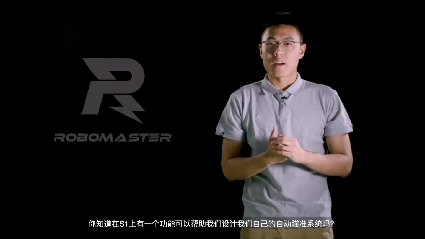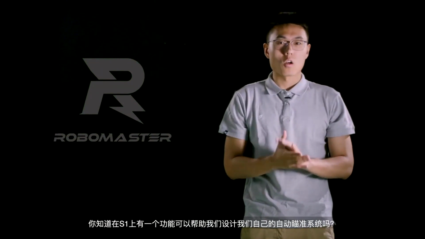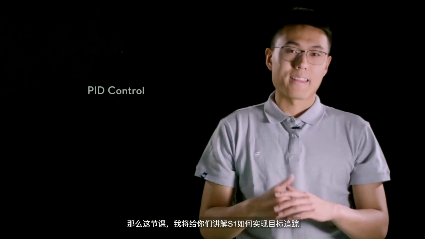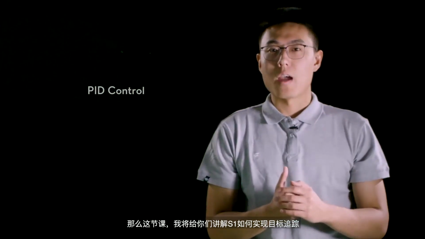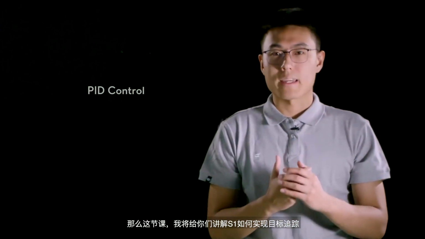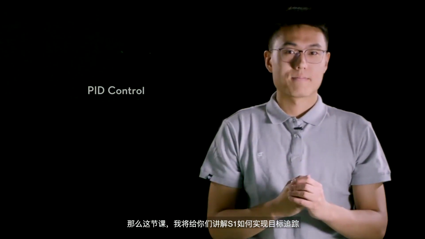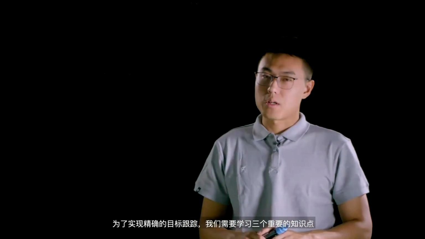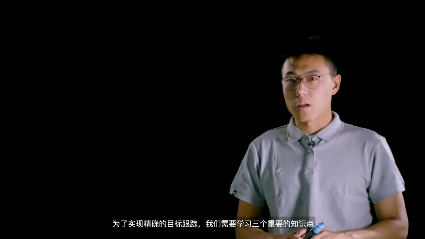Do you know there's a feature on S1 to help us design our own automatic aiming system? Well, in this lesson, I'm going to explain to you how to implement an object tracking on S1. To achieve accurate object tracking, we need to learn three important things.